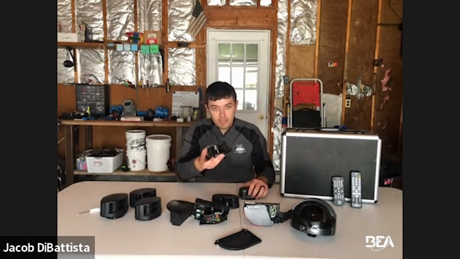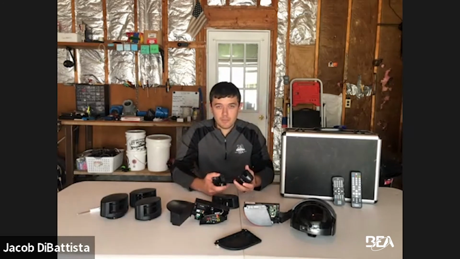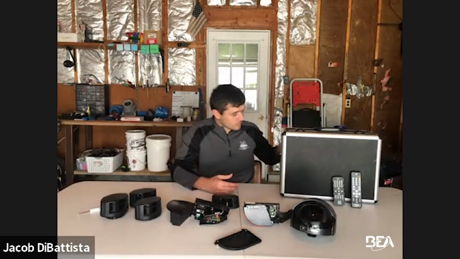Usually we pair this up with an eagle. The eagle does the activation. This makes sure that the door doesn't hit someone on the swing path.